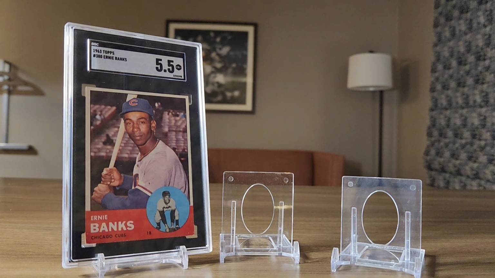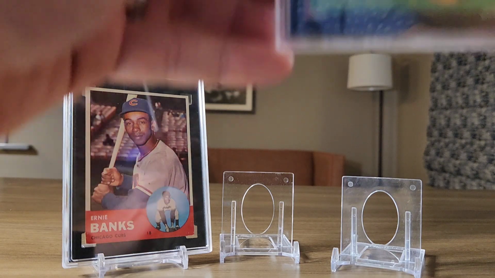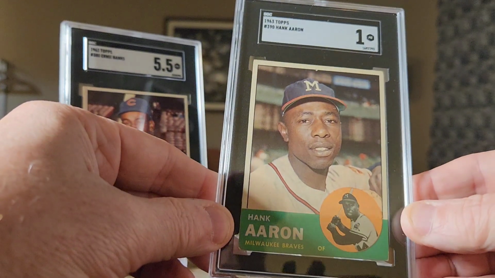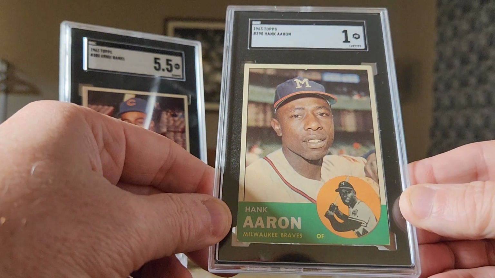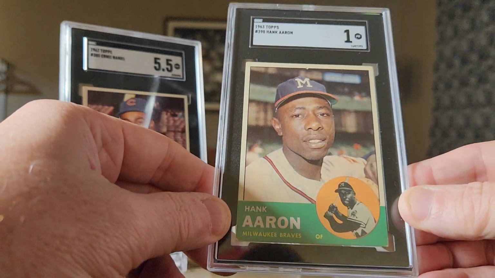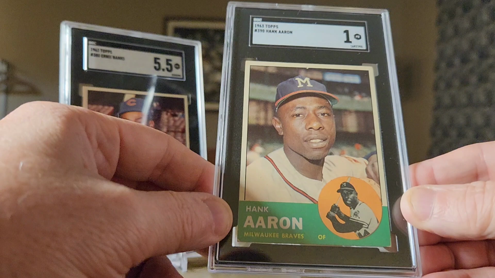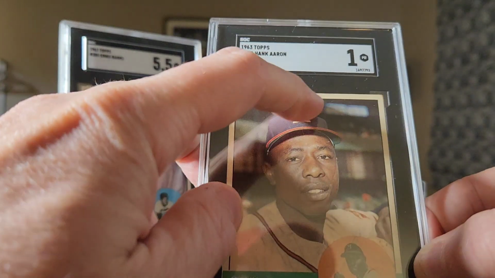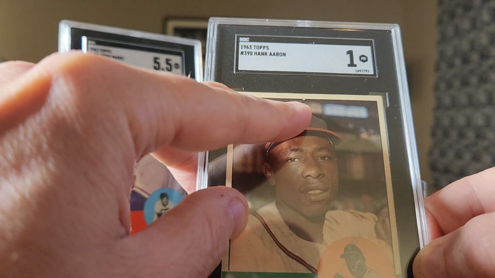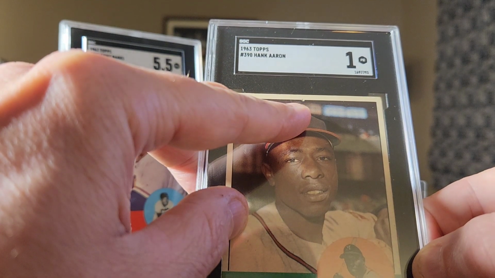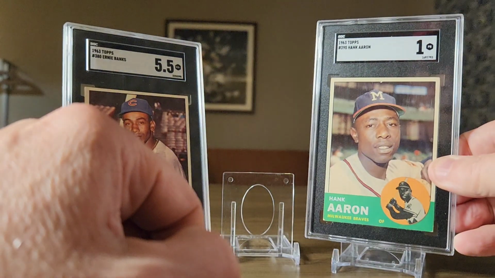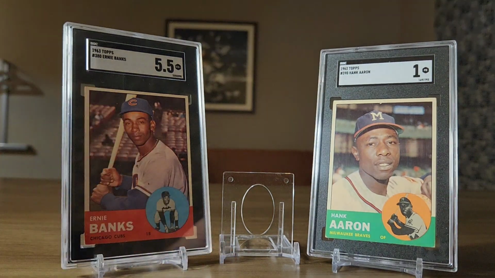And next we have 10 cards up in the set. Number 390, Mr. Henry Aaron, and one of the best looking ones you're ever going to see. I recently picked this up just a couple weeks ago, and I saw this and I jumped on it. And it's a 1 because there is a notorious pinhole right there. Not a big deal to me. Looks beautiful though. Look at that, in a 1. Put Mr. Hank Aaron there.